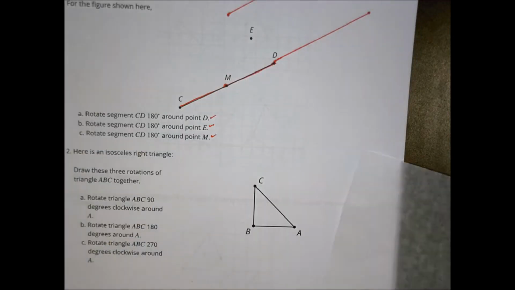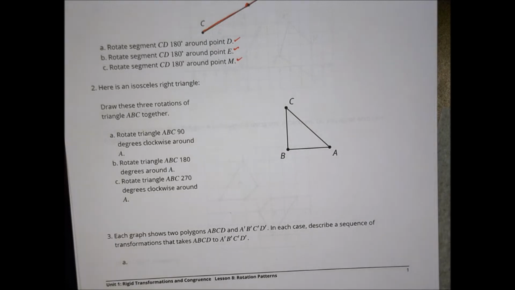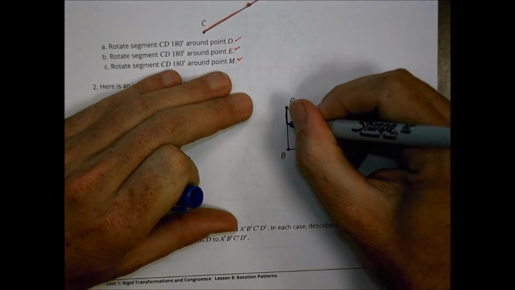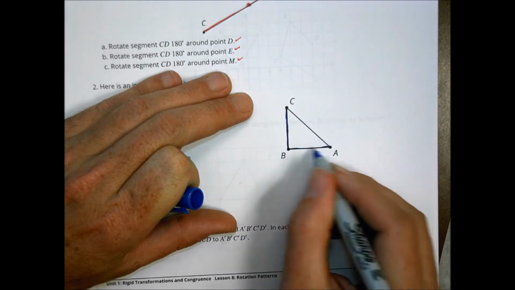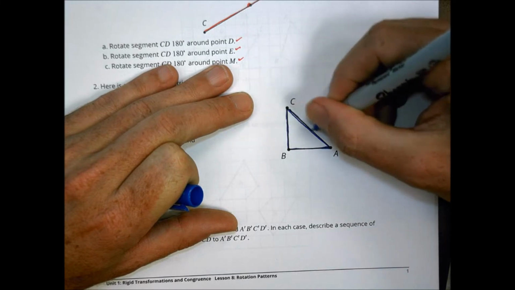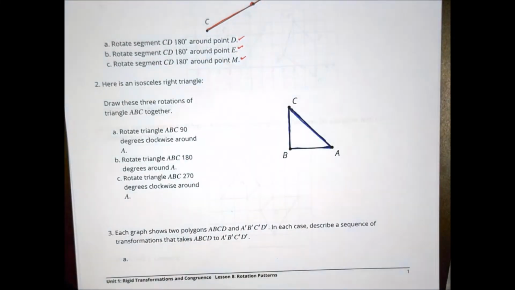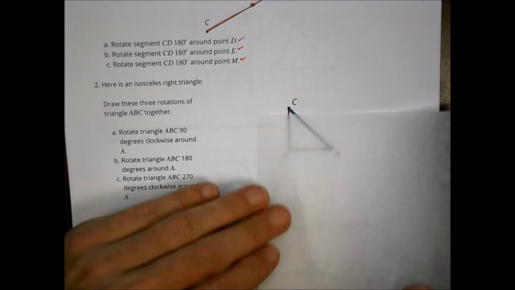Number 2, it says here's an isosceles right triangle. Draw these 3 rotations of triangle ABC together. So first of all, what I'm going to do is just outline my shape down below so it shows through my paper a little bit better. ABC. Okay. And we're going to rotate the triangle 90 degrees clockwise around point A.